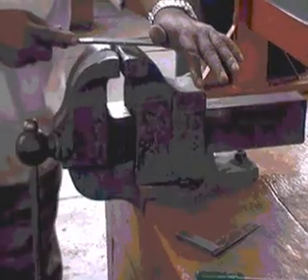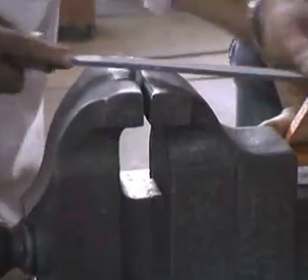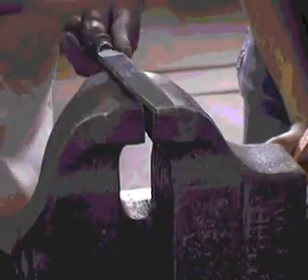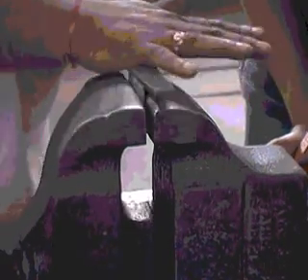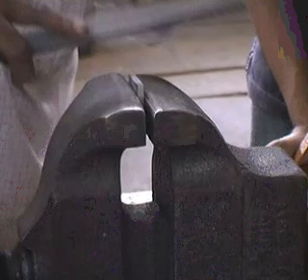We call it cross filing. If you give it a little angle so that in one stroke the complete job is covered, this is called straight filing. Draw filing is for shining.